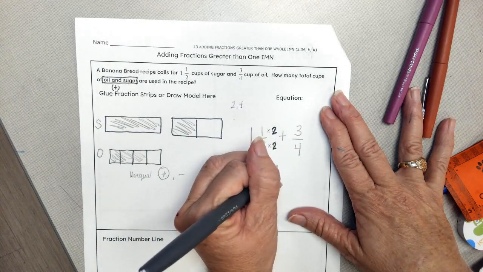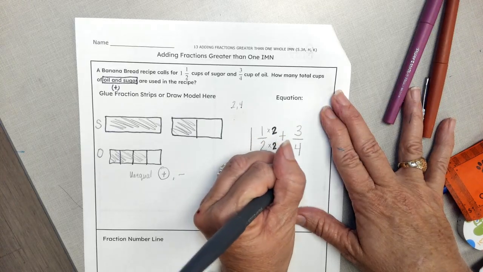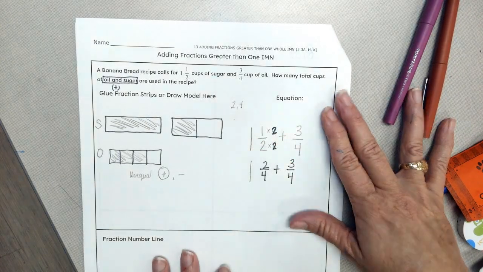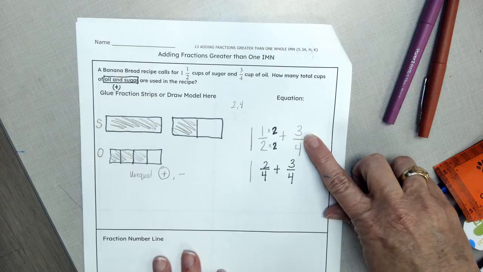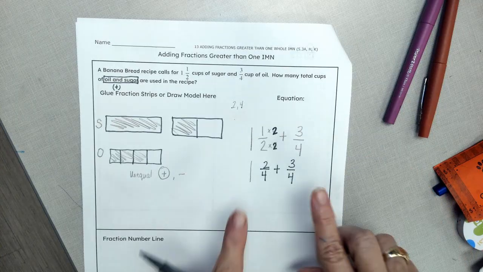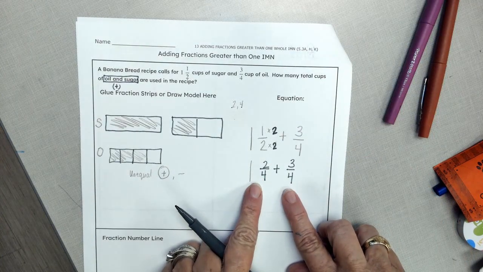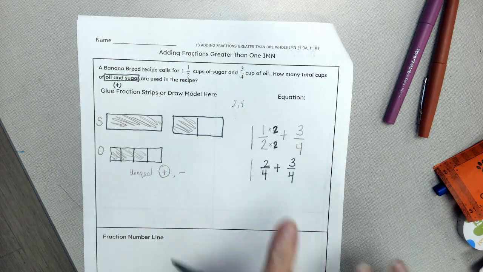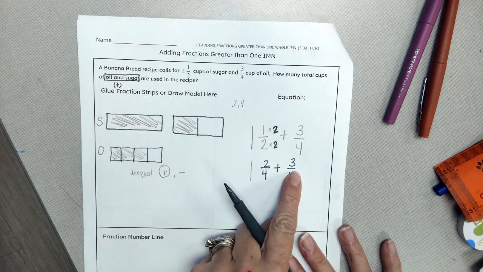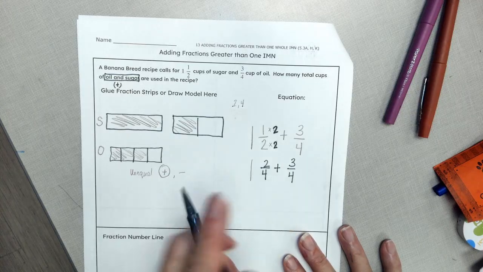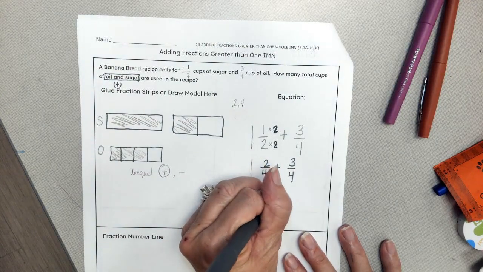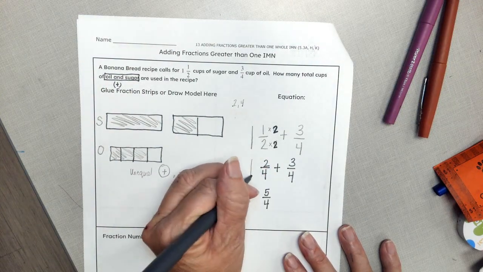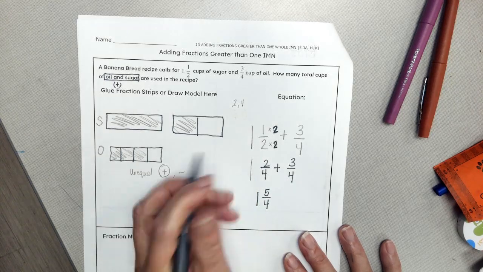And we're going to slide the plus and the 3/4 down, because there was no need to change 3/4. So now that we have all fourths, can we put all the fourths together? Yes. So what's 2/4 plus 3/4 going to give you, Liam? 5/4. And 1 plus nothing is just going to give you 1.